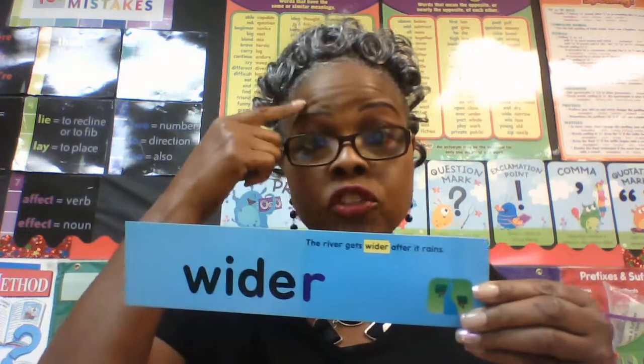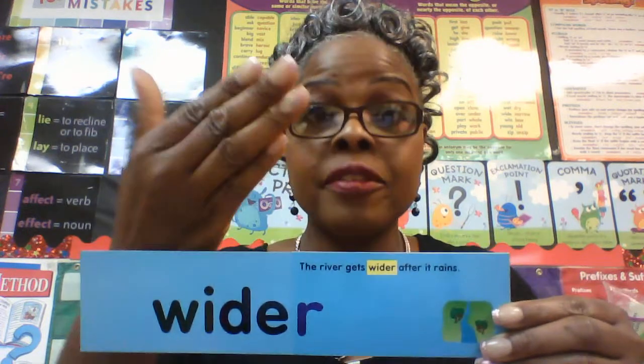Now this requires critical thinking. The river gets wider after, sequence, it rains. What's it like before it rains? What is the river like before it rains? Are you thinking? Good. You're able to give some feedback on what the river is like before it rains.